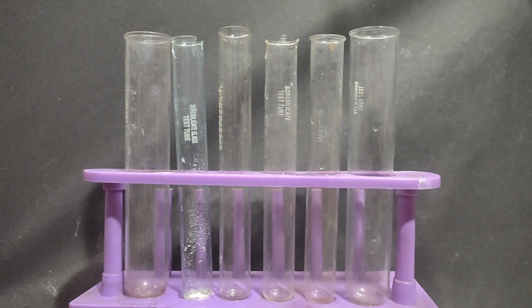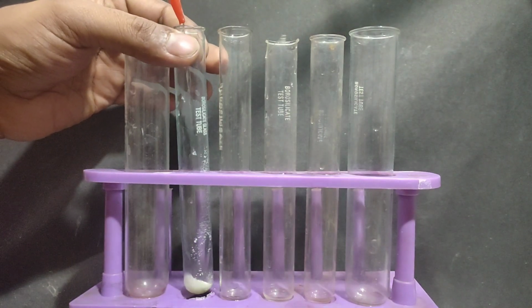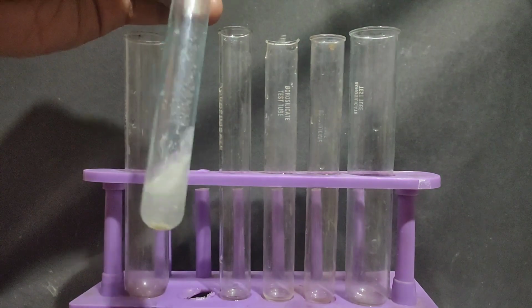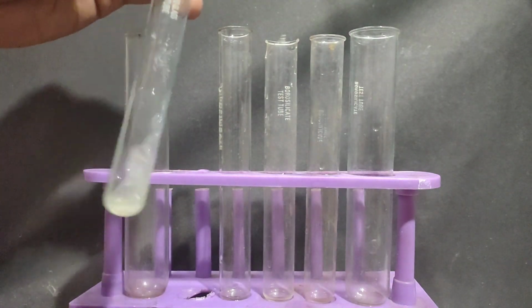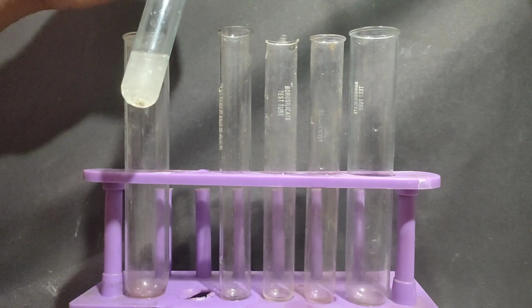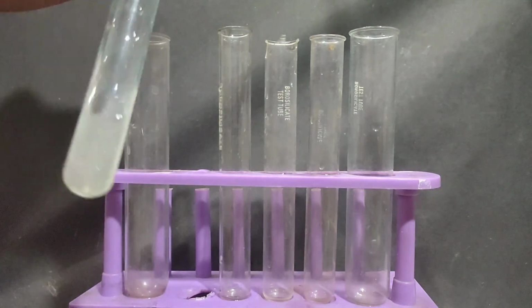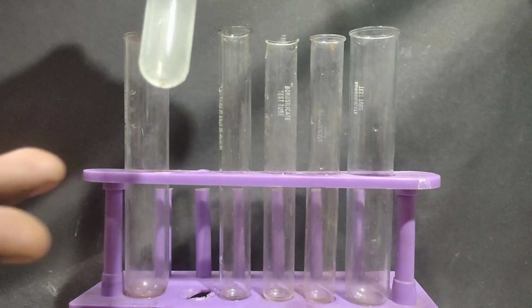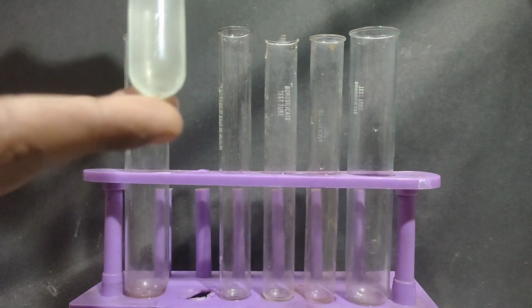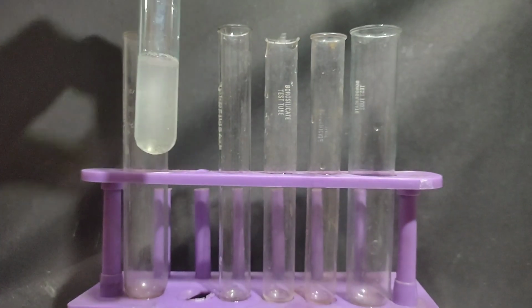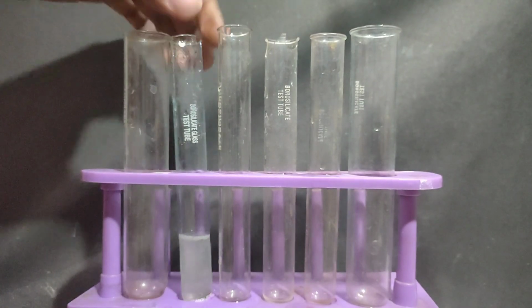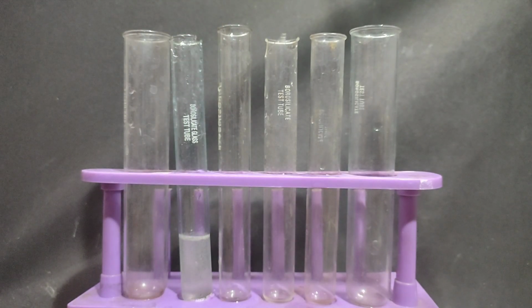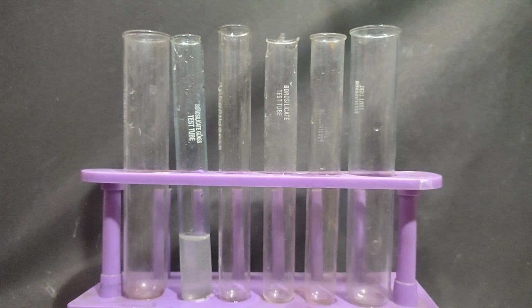So I will directly proceed with making the original solution. I'm adding some distilled water over here because lead nitrate is soluble in distilled water. So I have to dissolve it completely. If you see that some solid is left which is not dissolved, you can filter this solution and use the filtrate for original solution. I think the white colored precipitate which I can see is due to the hydrolysis of lead nitrate.